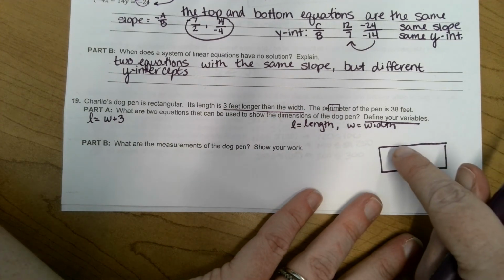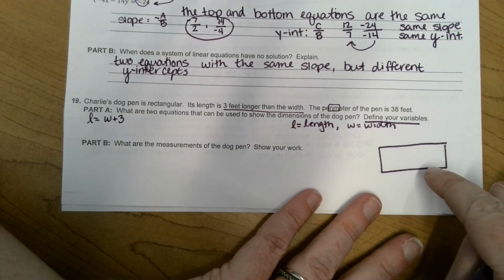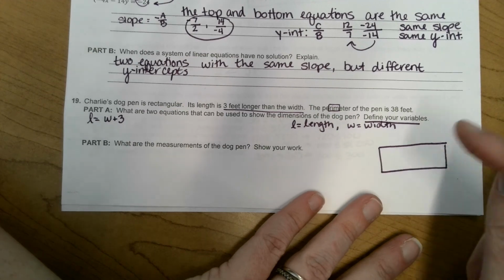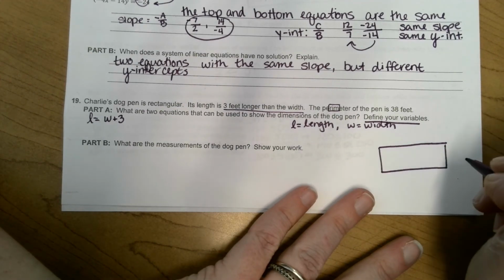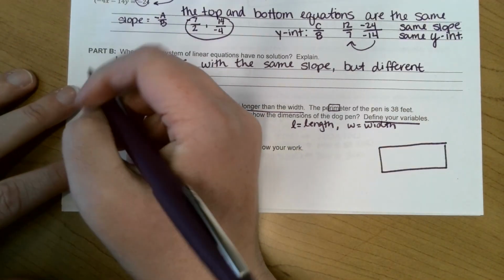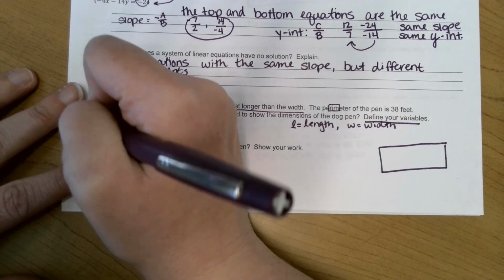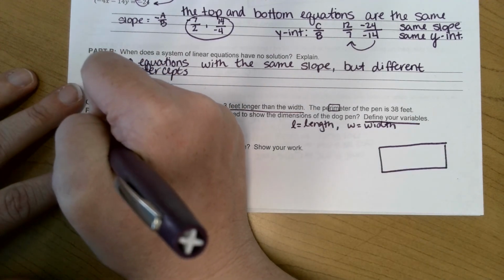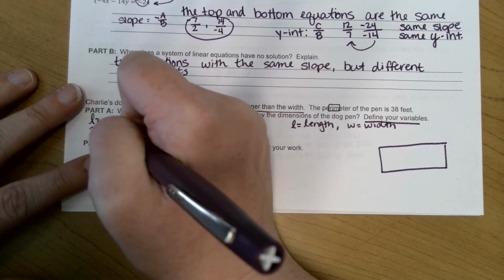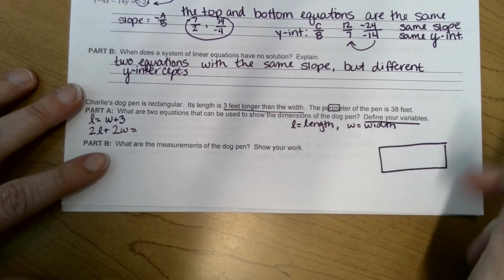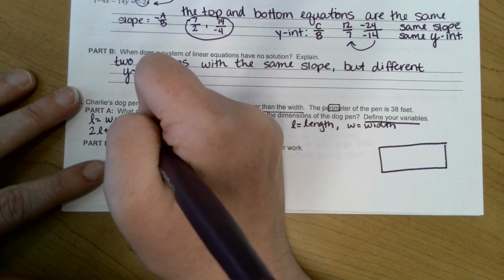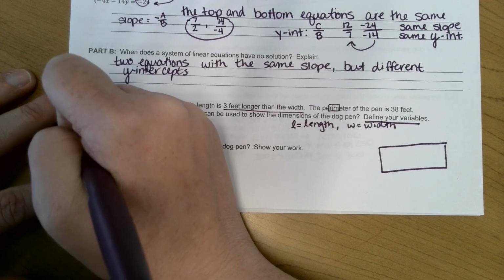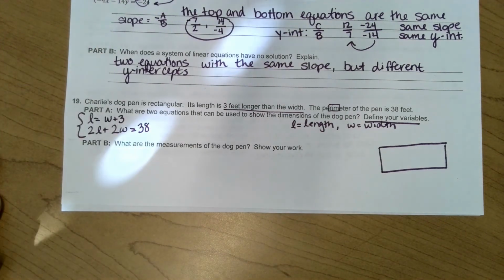So that would mean I would add my length plus my width plus my width to get my perimeter. So we have our length plus our length, so that's 2 of our lengths, plus 2 of our widths, and that should equal 38. So these are not the only 2 equations you could have written.